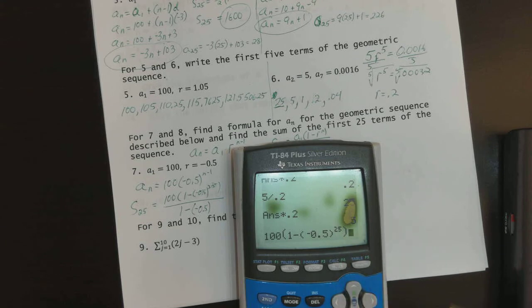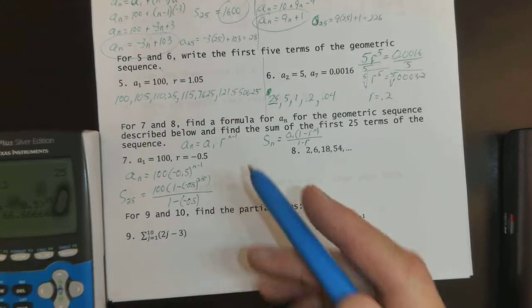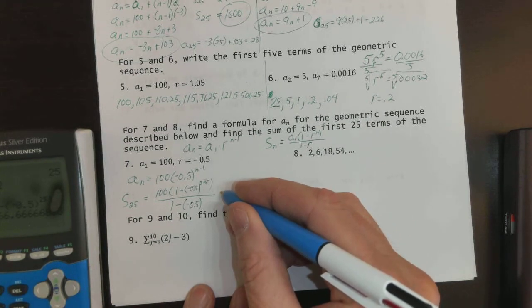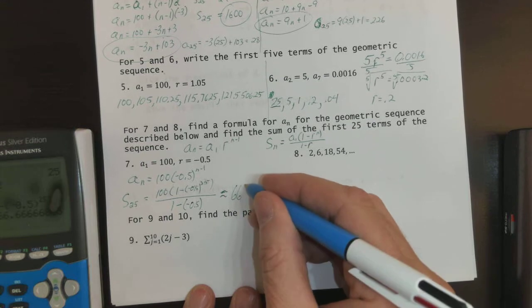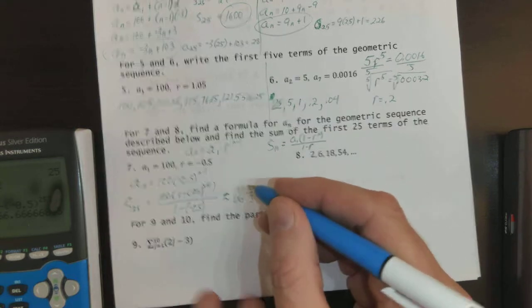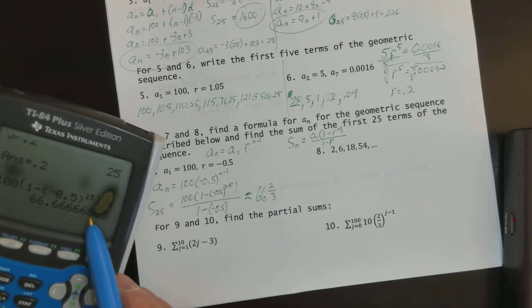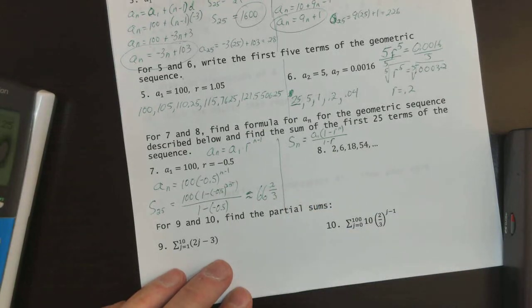All right, that should give me the numerator, and I'll divide by 1.5 and see what happens here. I'm going to say this might be approximate, may be exact, I don't know. 66 2/3. I see all these sixes, but then I don't see sixes after that. So I'll put approximately that.